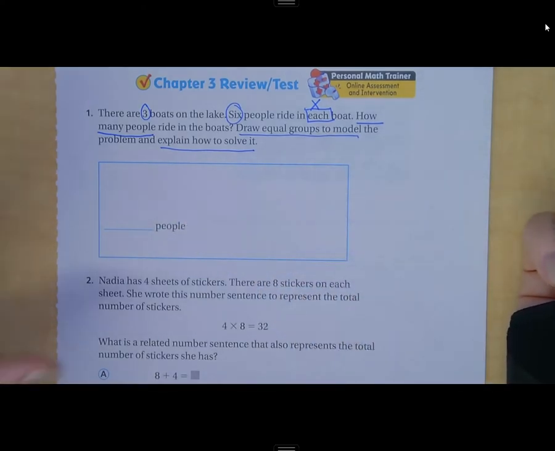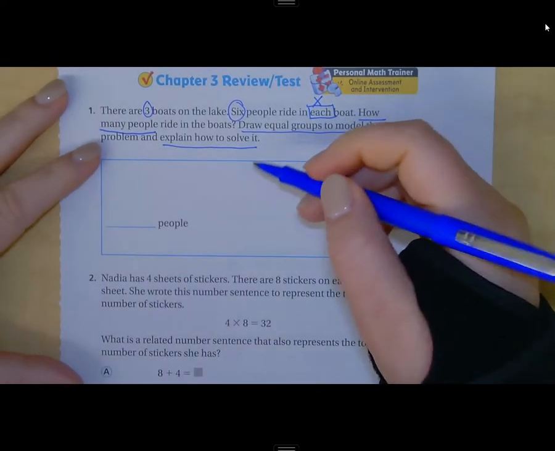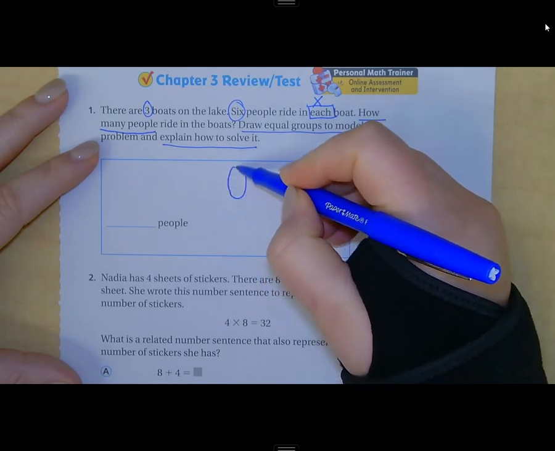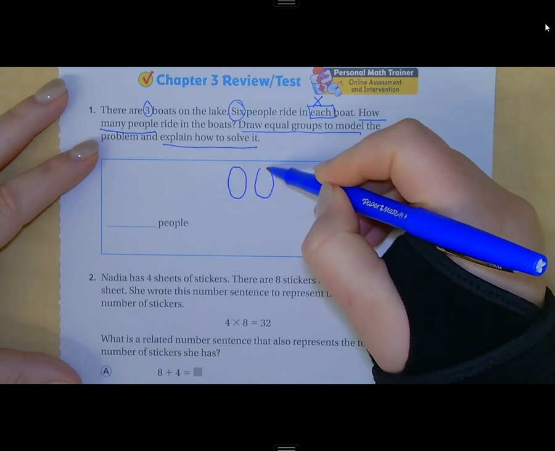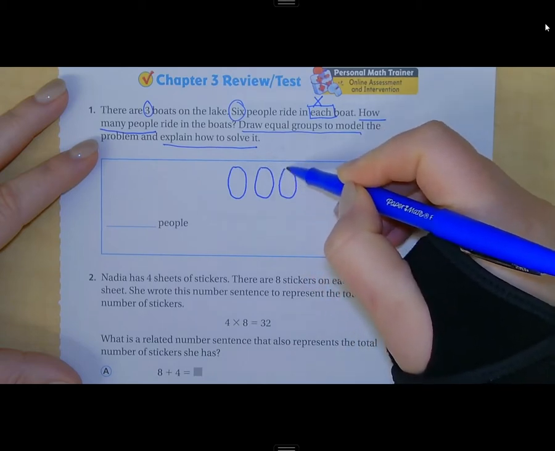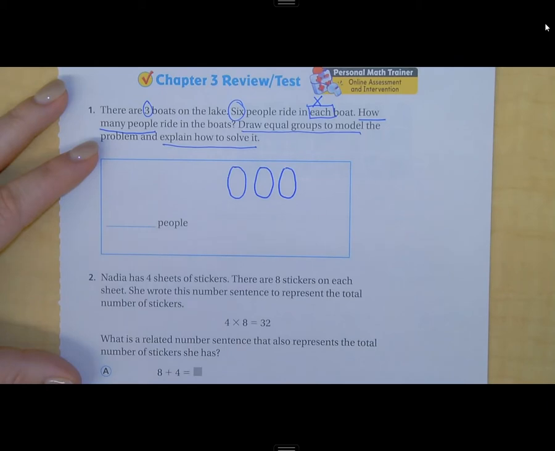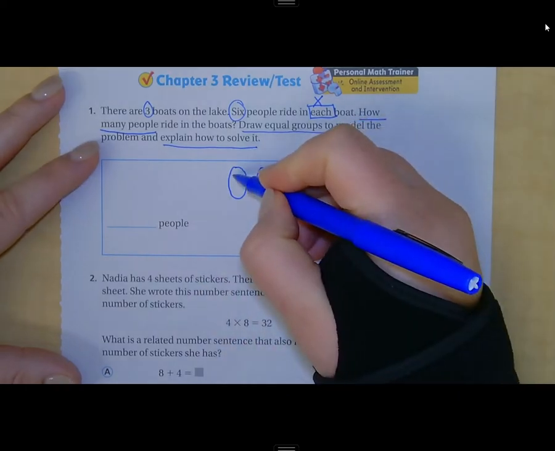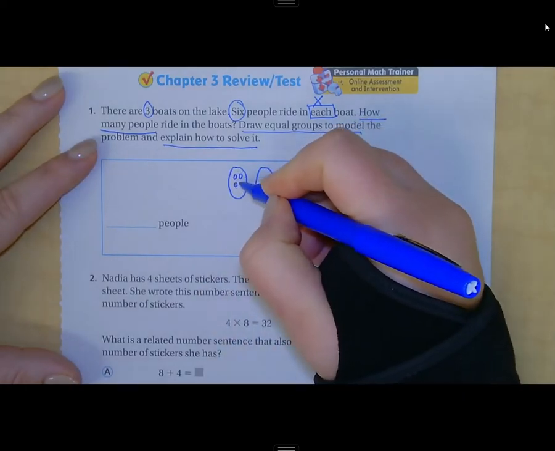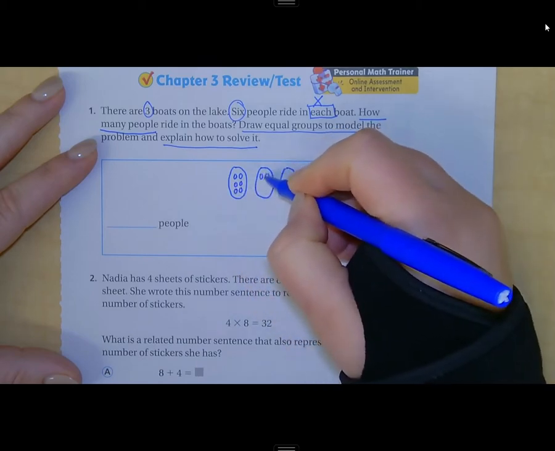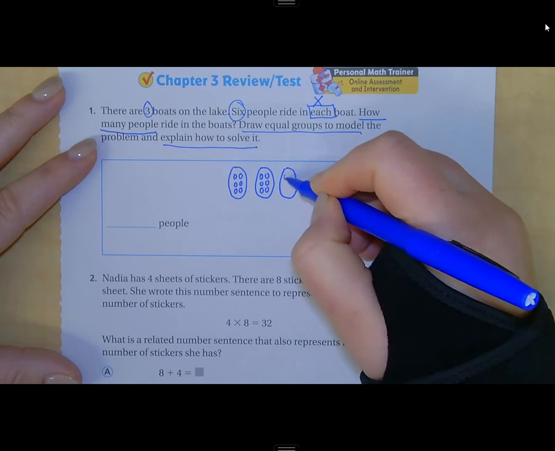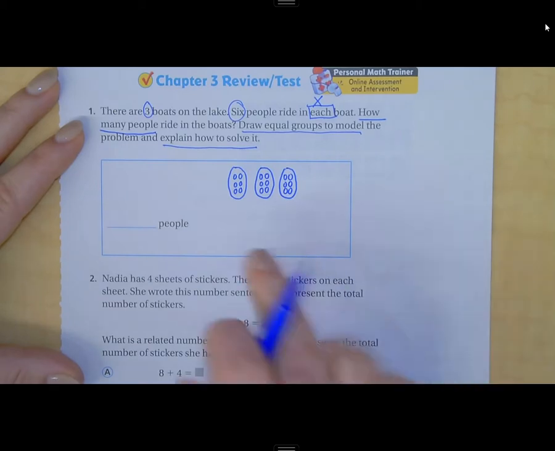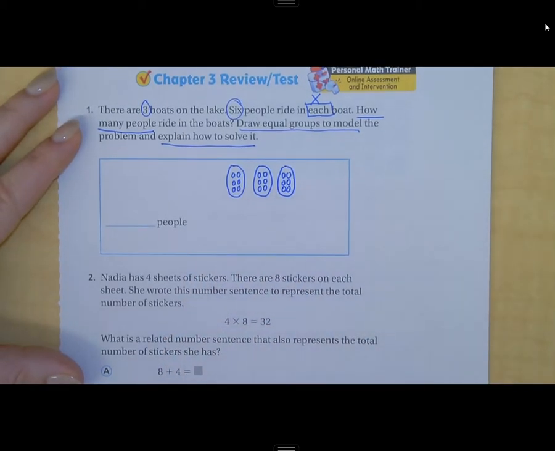All right, so if I have 3 boats, let's draw 3 boats because that'll be drawing our equal groups. So let's do ovals. That's kind of like a boat. So here's my 3 boats, right? And then how many passengers are in each boat? Well, it says 6 people ride in each boat. So now I need to draw 6 people. So I'm just going to put circles for their heads. You need to draw 6 in each boat because remember, when we're talking multiplication, we're talking equal groups.